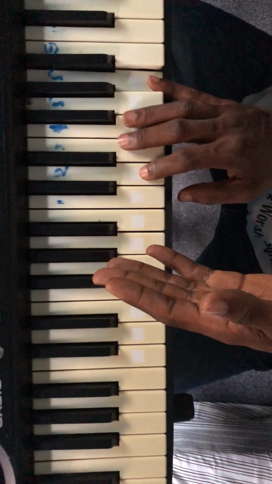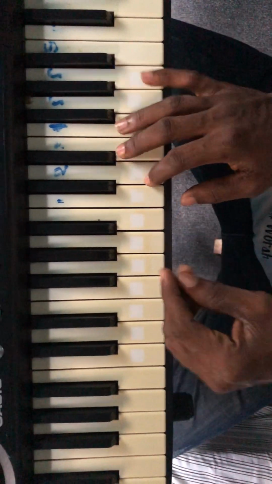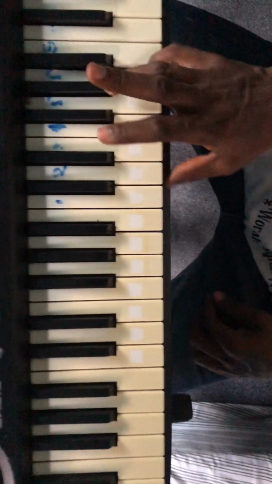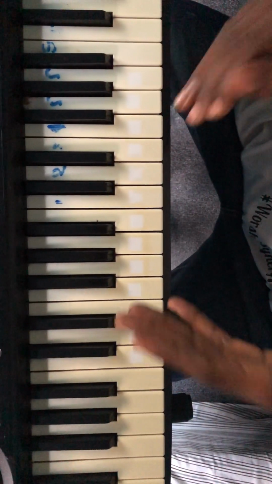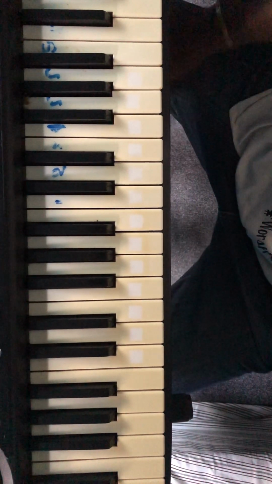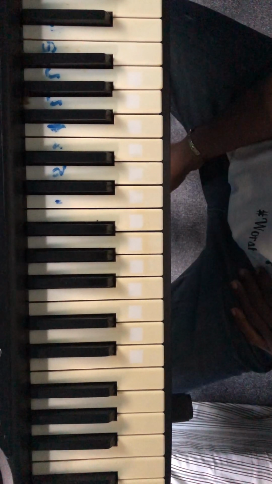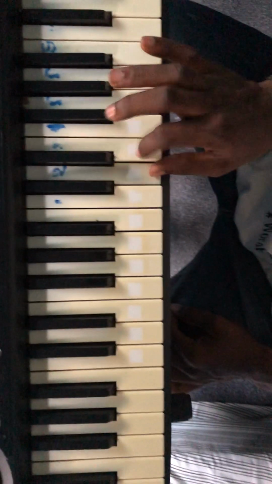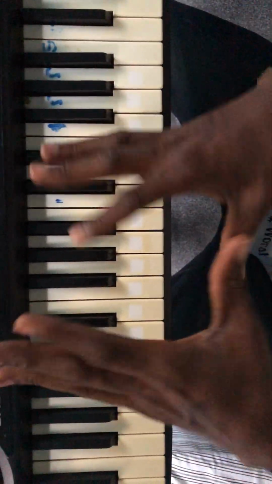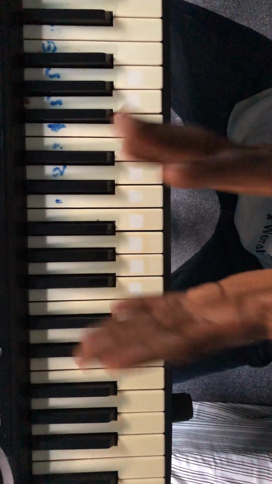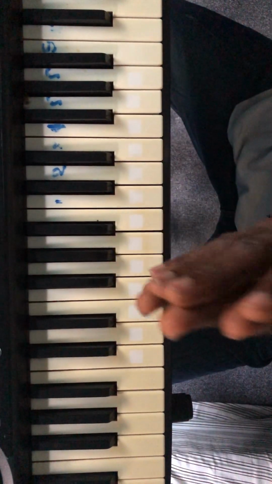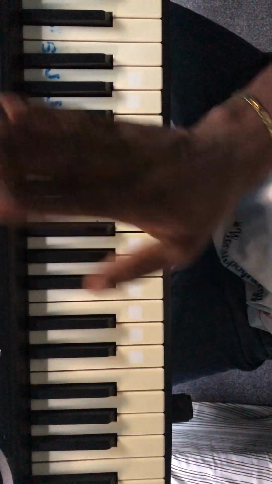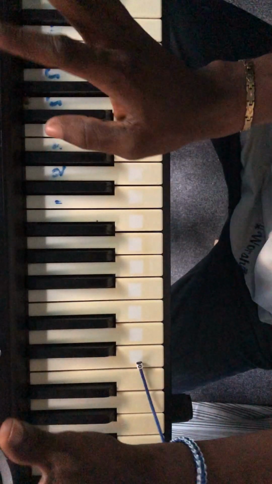On key A. Now, if you listen to this very well, this is La, Ti, Do, Re, Mi, Fa, Sol, La. This scale I just played is A minor. Do you get? This is La, Ti, Do, Re, Mi, Fa, Sol, La. This is the A minor scale. Remember I told you there's a difference between major and minor. Now, don't get confused. Let me buttress this.